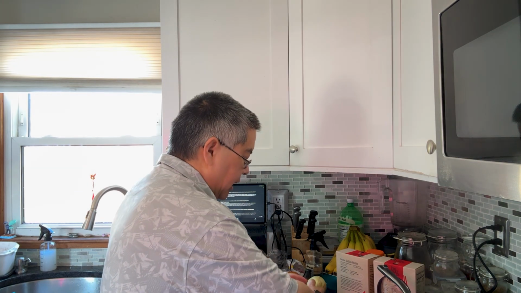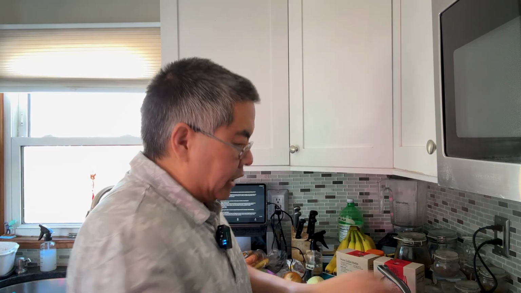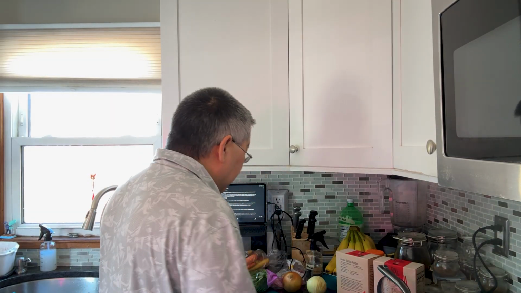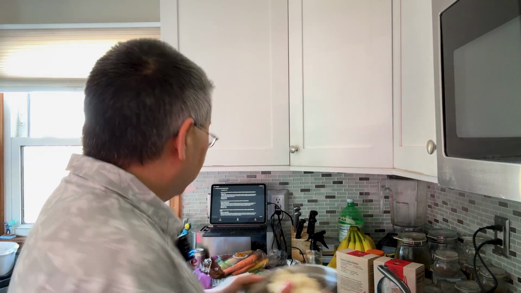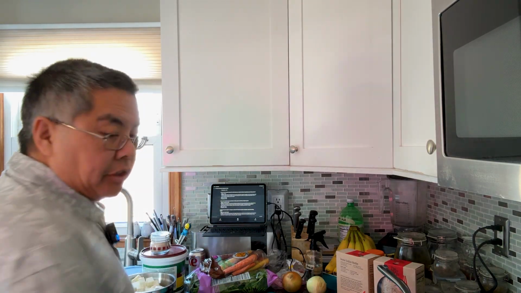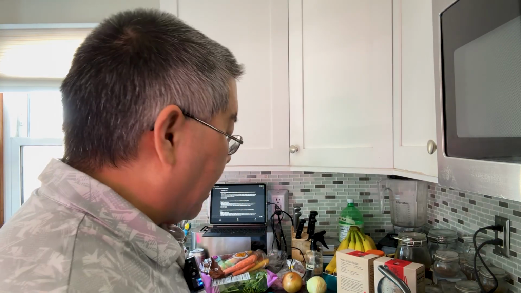Where everybody skips out and skimps is on the research phases. If you are in a rush to just create some stuff with AI, you're going to get terrible results. Right? There's no polite way of saying it. You're going to get crap results.